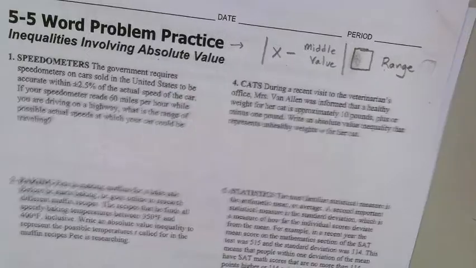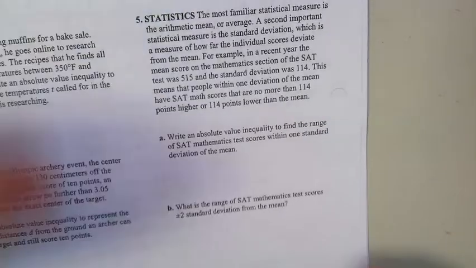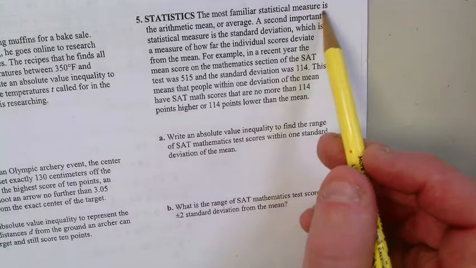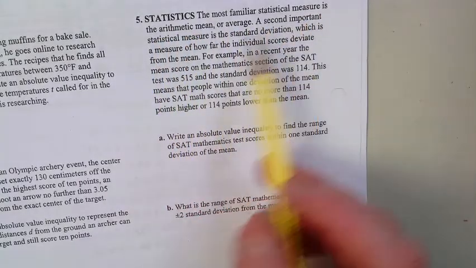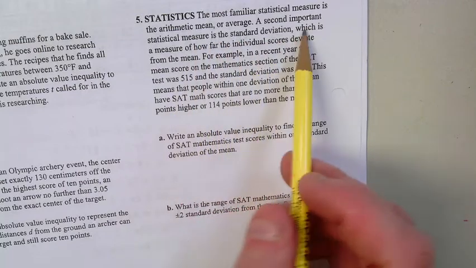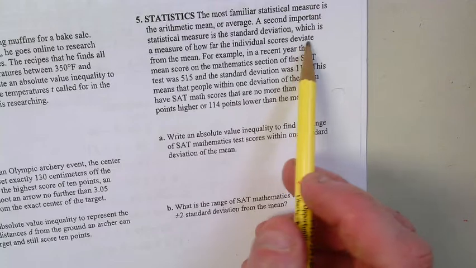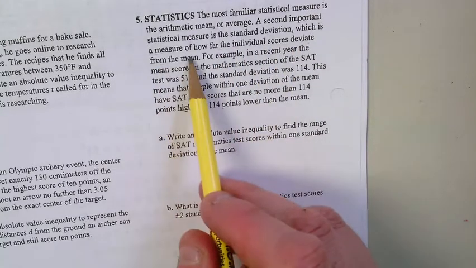So I'm going to look at one of these problems with you guys, and I'm going to let you try some of the other ones on your own. So you got 4 problems for homework tonight. Starting with the statistics, the most familiar statistical measure is the arithmetic mean or average. A second important statistical measure is the standard deviation, which is a measure of how far the individual scores deviate from the mean.